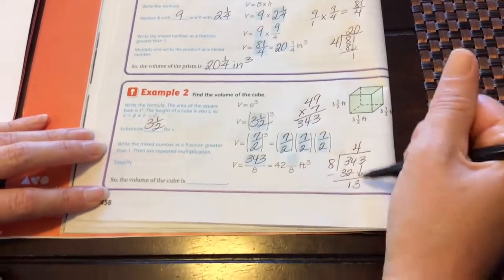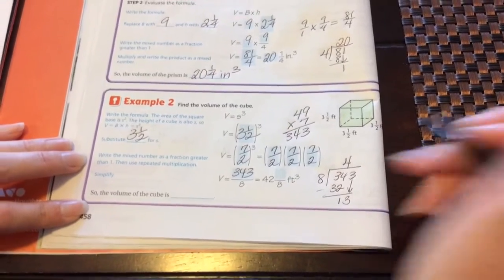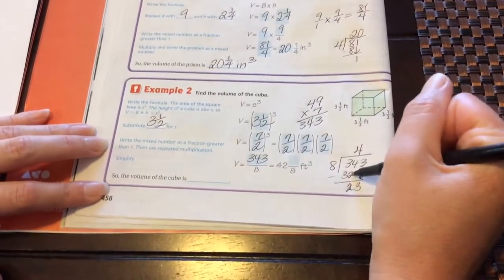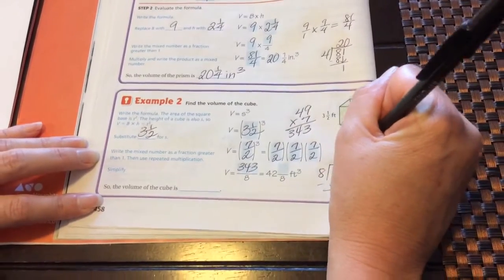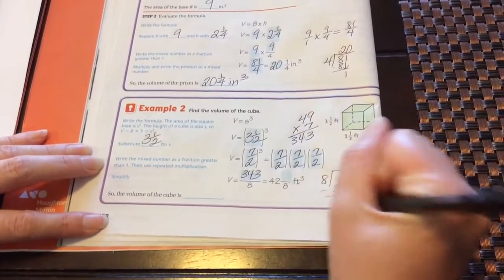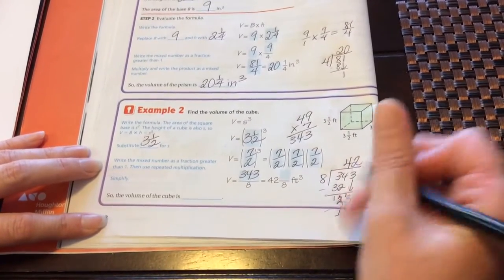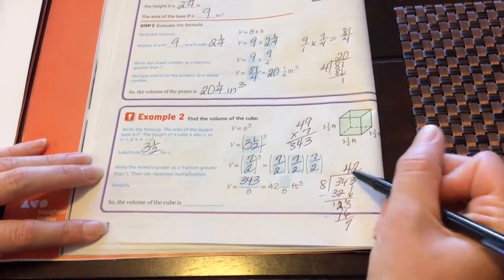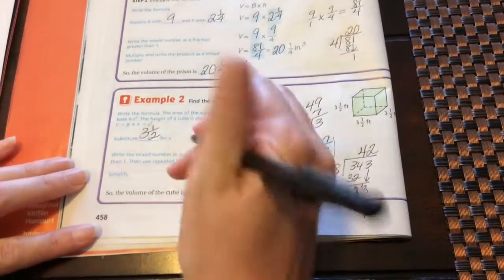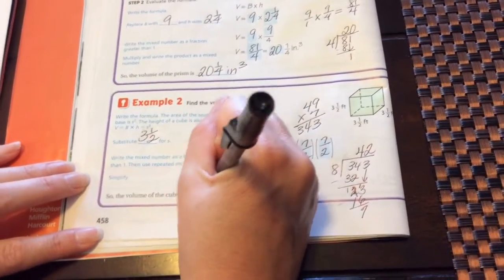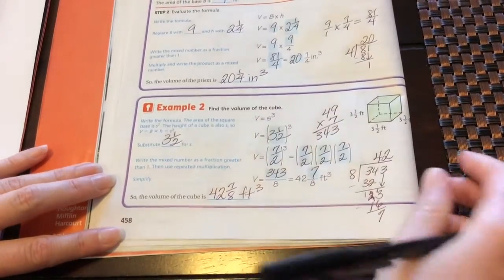And then I have 13 divided by 8. Did I do something wrong? Oh, yeah, right there. So 34 minus 32 is 2, bring down the 3. So 23 divided by 8 is 2 times 8 is 16, regroup. 23 minus 16 is 7. So my answer is 42 with 7/8. So the volume of the cube is 42 and 7/8 feet cubed.